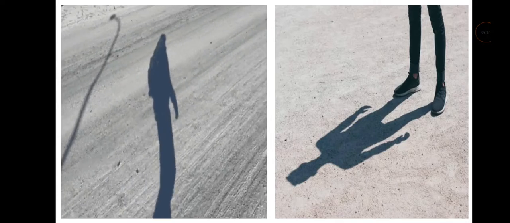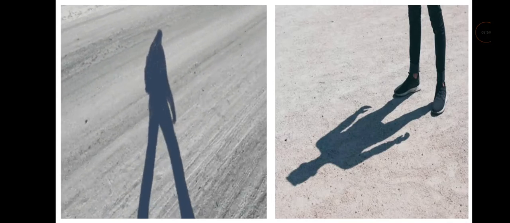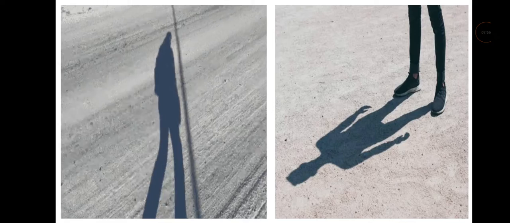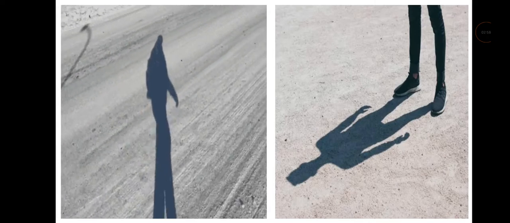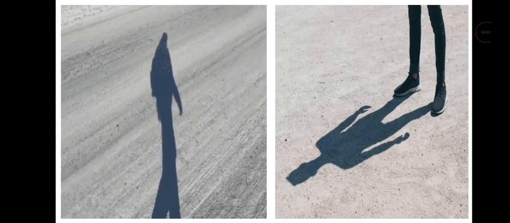So, do you know that a shadow occurs only when there is a source of light and an object? Do you agree or not?